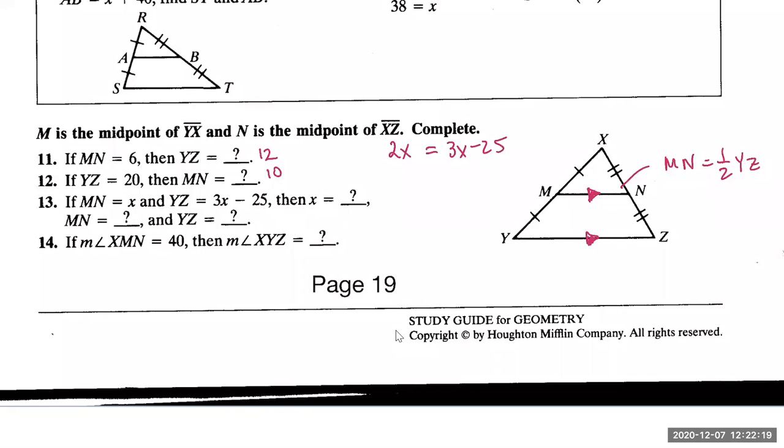Can I have you guys solve for that and tell me what x is equal to? Okay, Kara, that's fine. All right, good. So I see the ones coming through. If you were careful with signs, it should be positive. If you subtract 3x to the other side, you get negative x equals negative 25. So x therefore is 25.